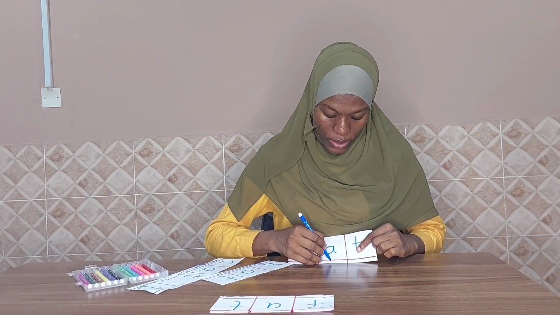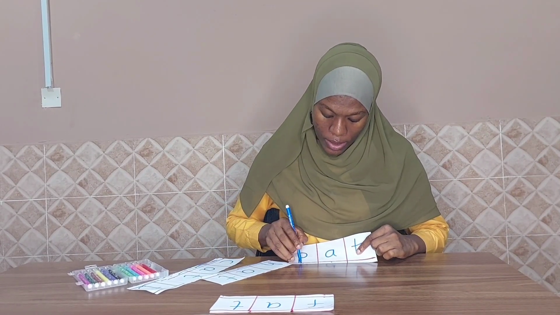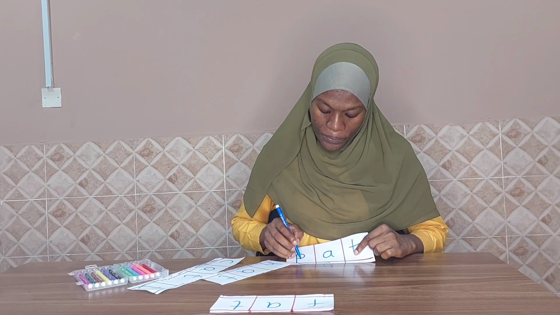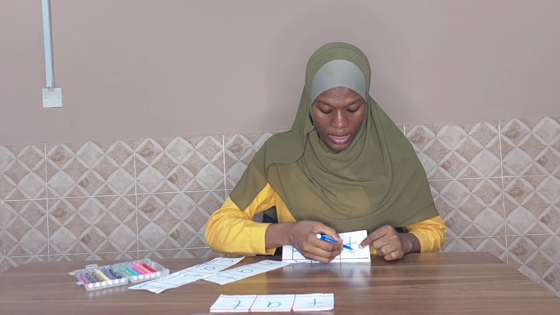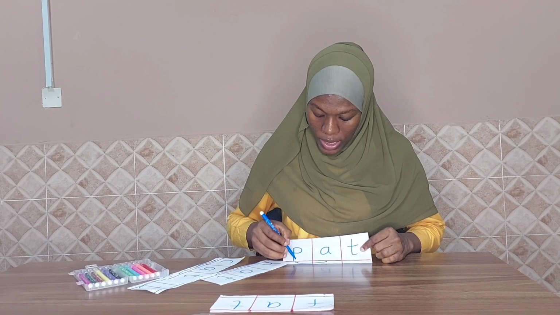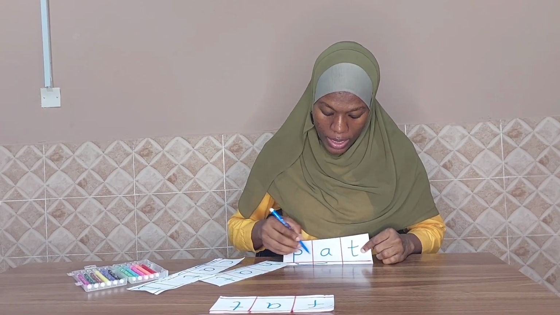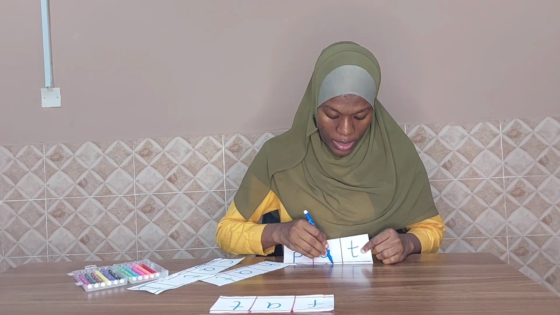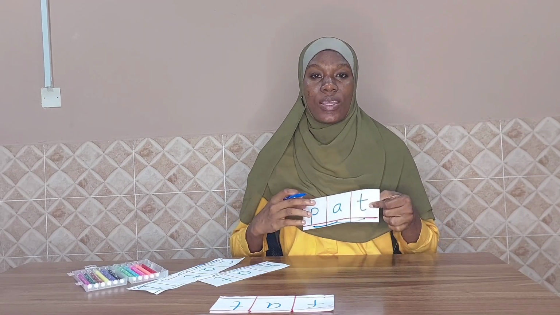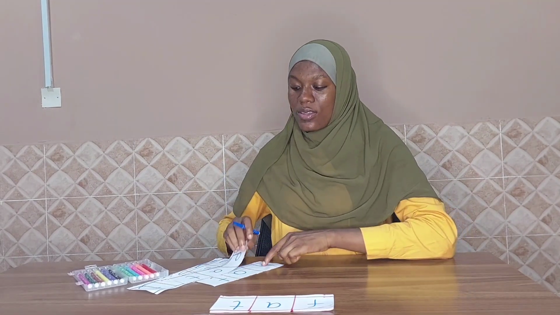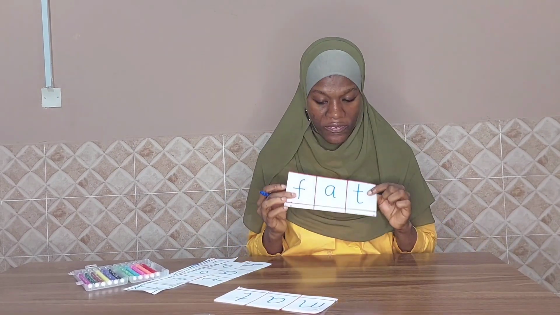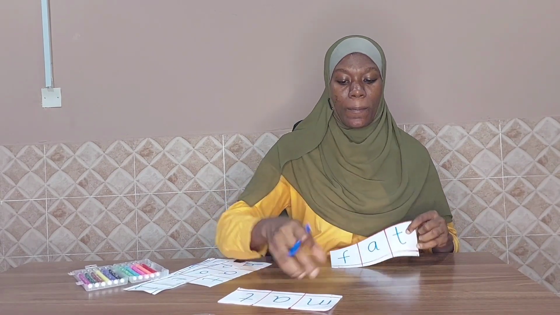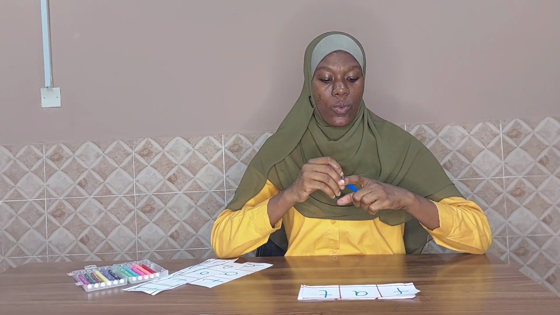And then we have p, a, pa. Now we are trying to bring in the last sound, so we have p, a, t, pat. Then we have pat. So we are going to continue for fat, but you would realize that I categorized the words because I had this and I had that.